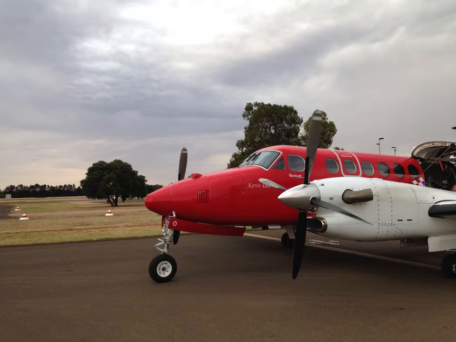Fixed wing transport is the preferred modality for international or long distance retrievals. Typical civilian modalities include a turboprop engine or jet turbine engine. Within Australia, a turboprop, such as the Beechcraft King Air, is the preferred modality.